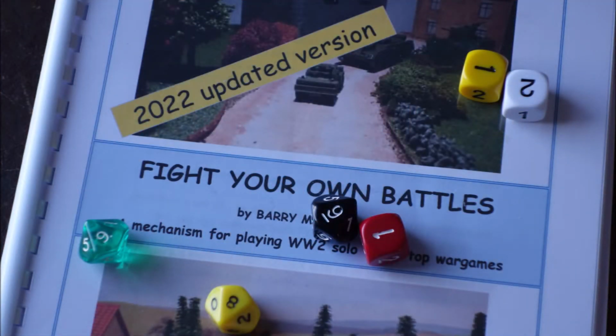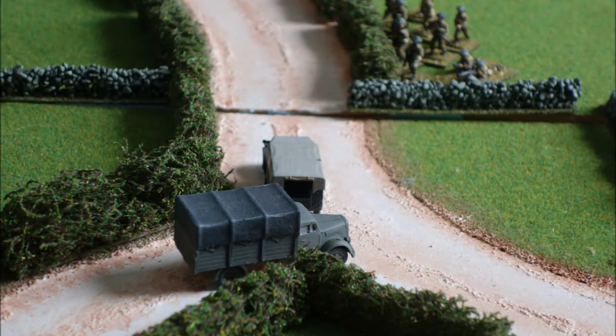And welcome to the last podvid on the basic mechanisms that appear in Fight Your Own Battles. This one didn't feature actually in our simple game because we really only had one or two elements on the table, and you'll see why it didn't feature when we talk about it.